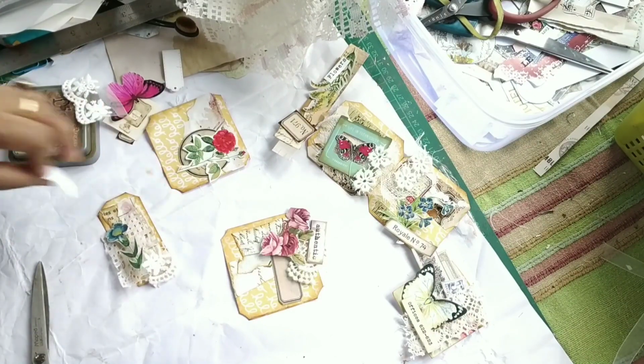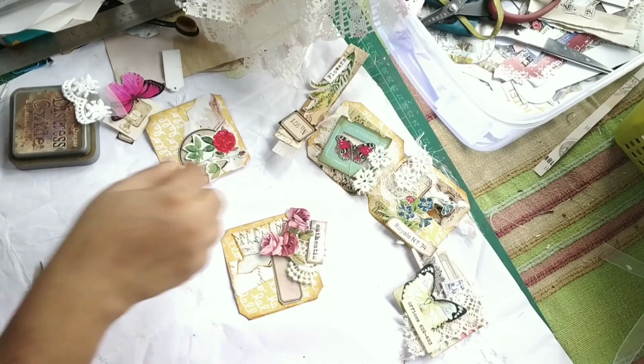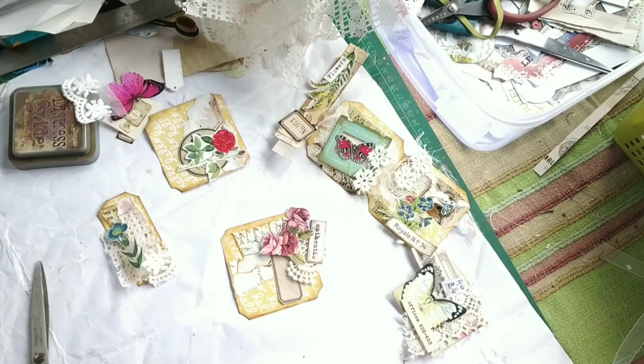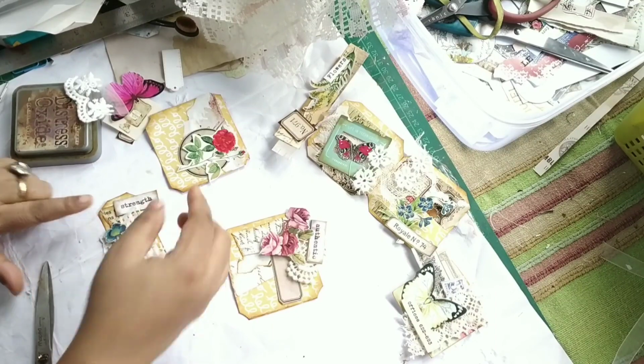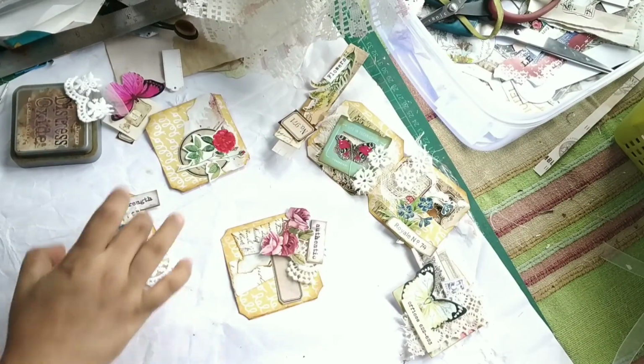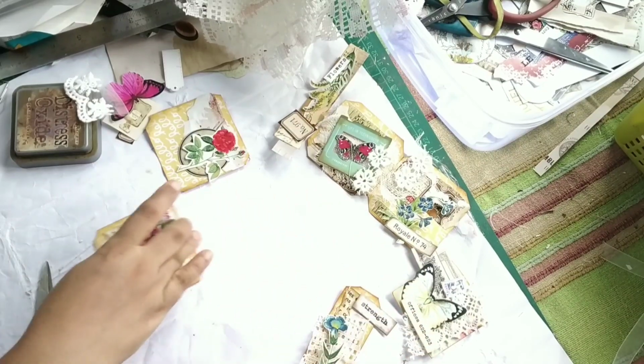So you get 5 sheets in the kit, and they are of different sizes, and I loved it. It has kind of an organic feel to it. So I have this prepped sort of thing. I'm not going to add anything else to this over here.